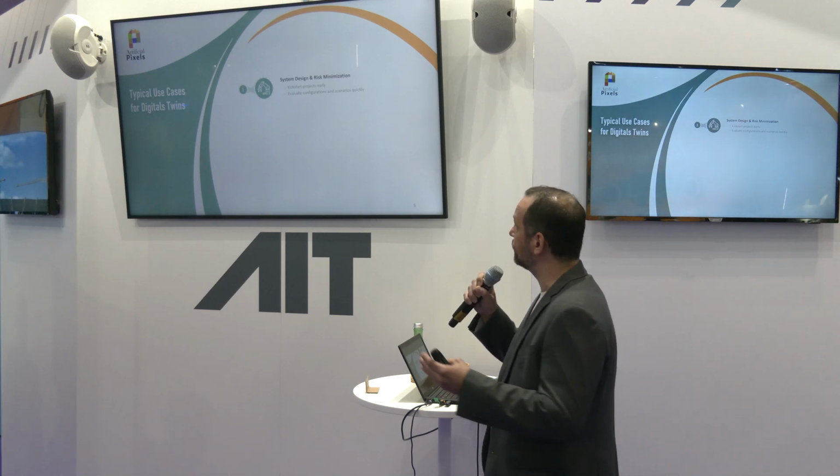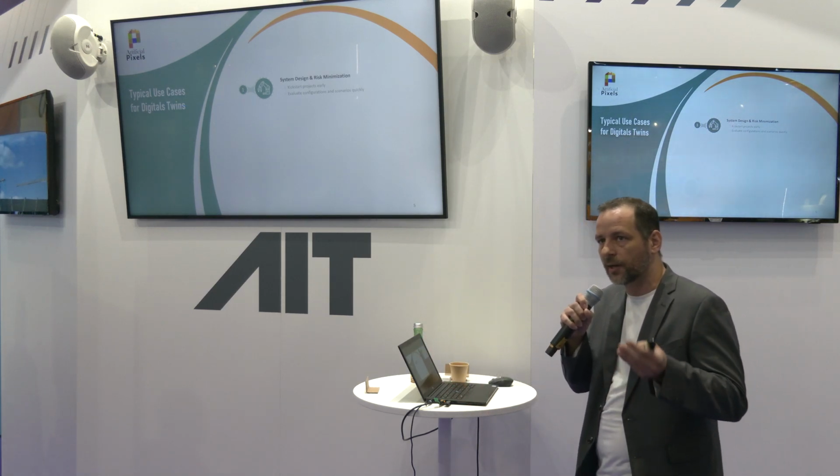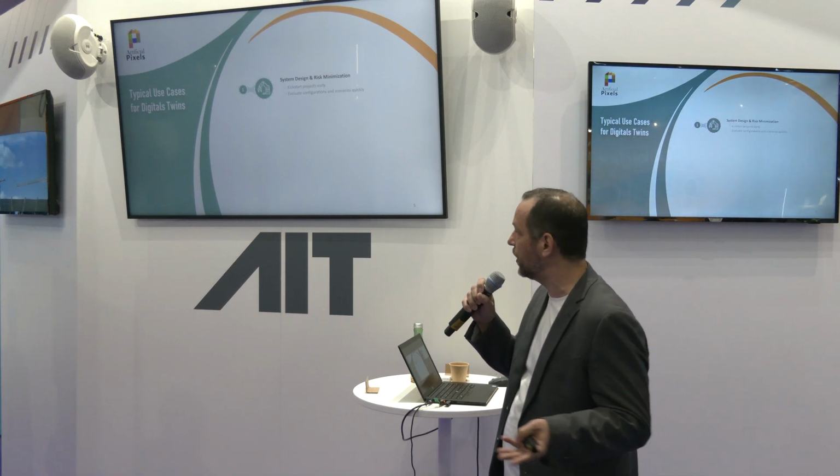Typical application areas of digital twins are system design and risk minimization. If you start your project really from the beginning with the digital twin, it brings you a lot of benefits for both the hardware development and the software development. For example, your hardware team can start right from the beginning to evaluate their hardware planning. Would it be better to have the cameras here or there?